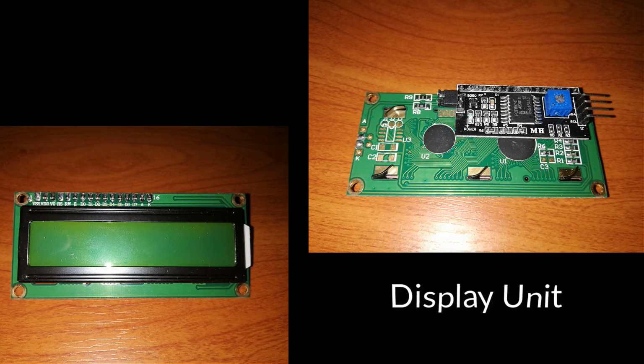Display unit. We used a display unit on our IoT device in order to track the real-time measurement, so that the user can check the measurement both in centimeters and meters.